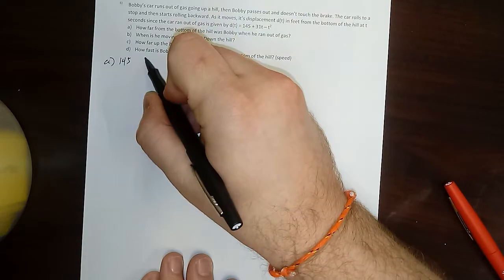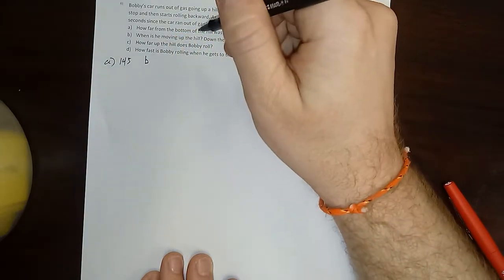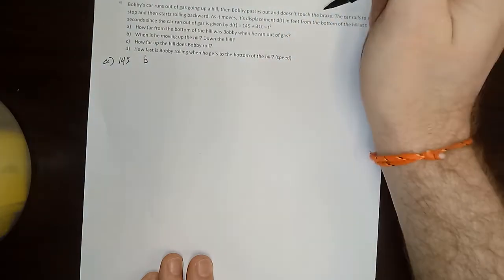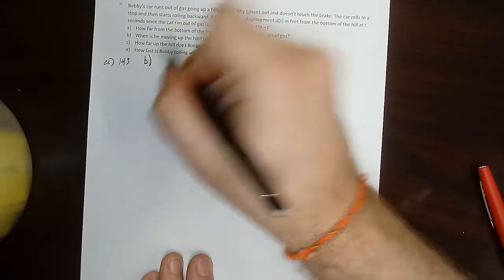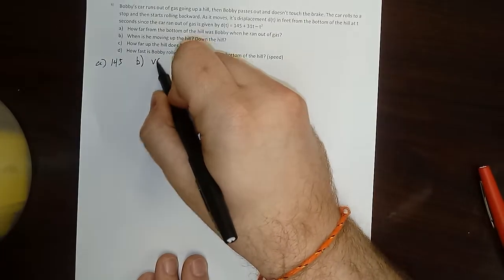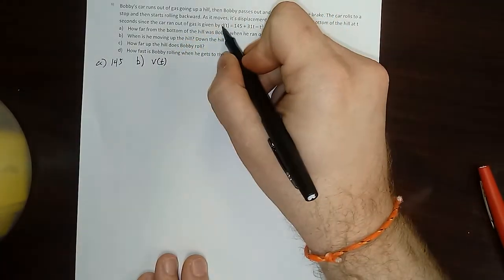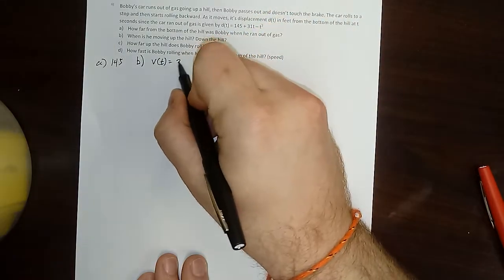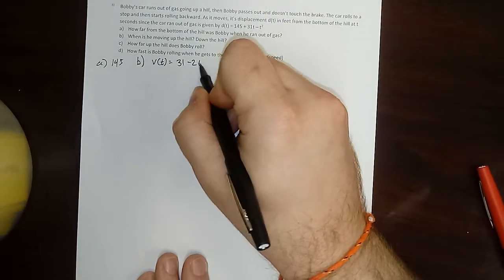So let's look at B. When is he moving up the hill, or down the hill? Okay, so let's find out. We're going to need velocity for that, right? So that's going to be the derivative of displacement, or the derivative of distance. So that's going to be 31 minus 2t.